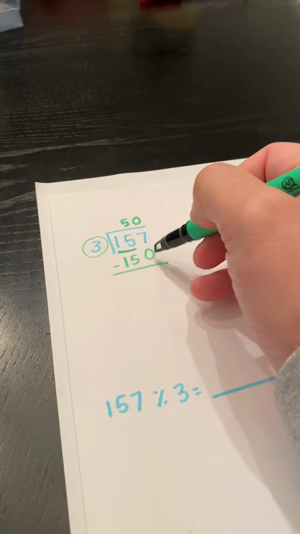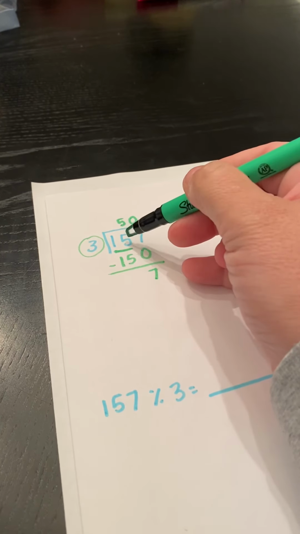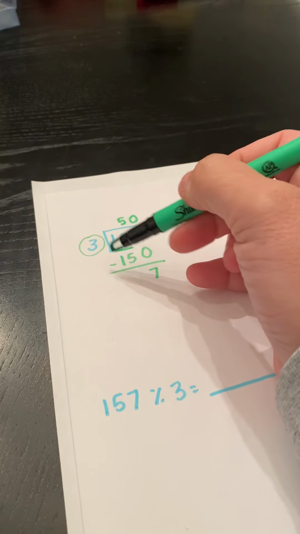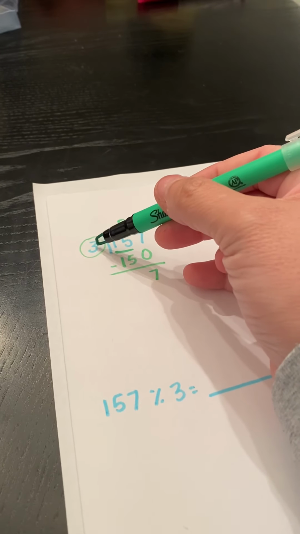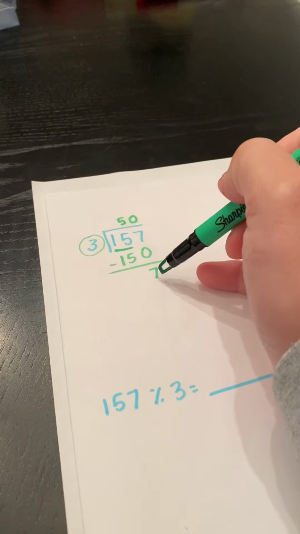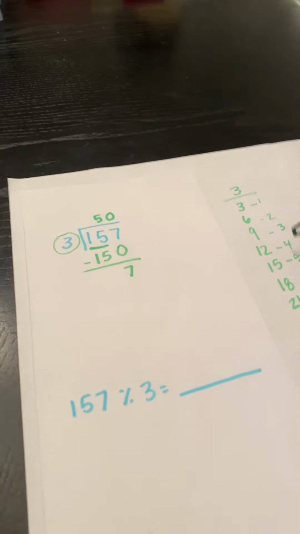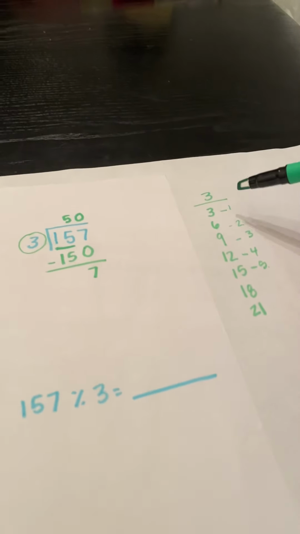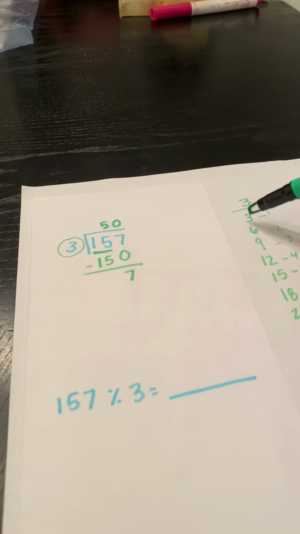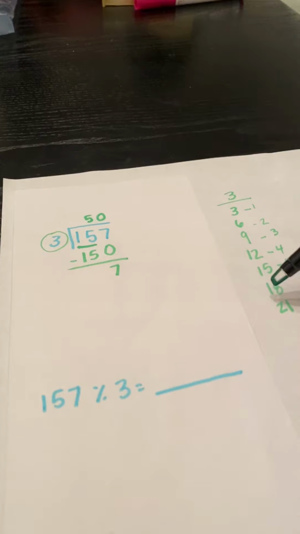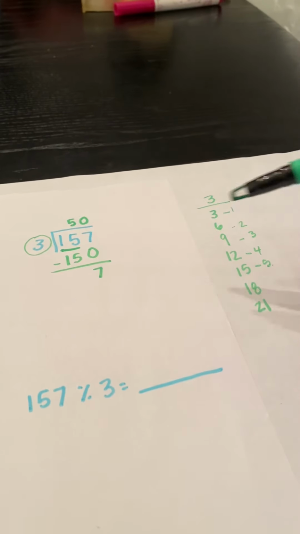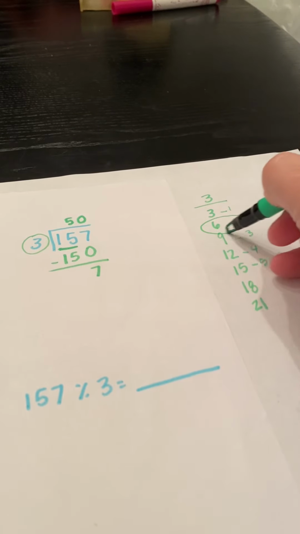When I subtract, 7 minus 0 is 7, then 5 minus 5 is 0, 1 minus 1 is 0. Now I'm going to look again and see how many groups of 3 can I get out of this new number. Again, that's what this helps me with, because I can just quickly refer to it. I see here that 7 is not on my list, but remember I said how many groups of 3 can I get out of 7 without going over? And that would be this here.